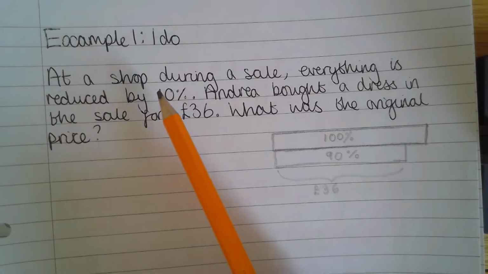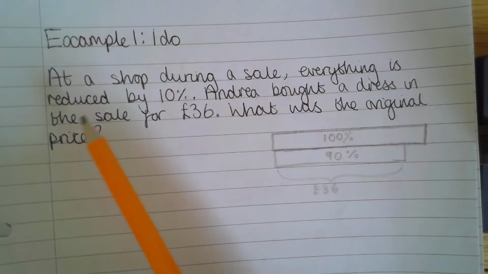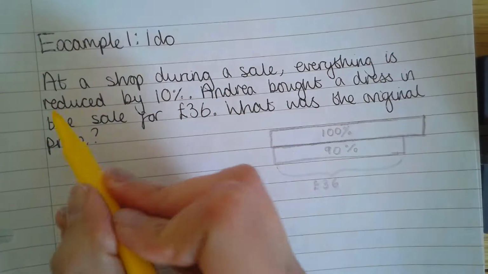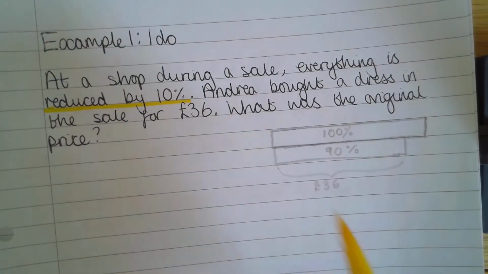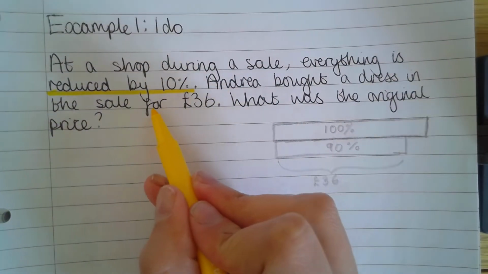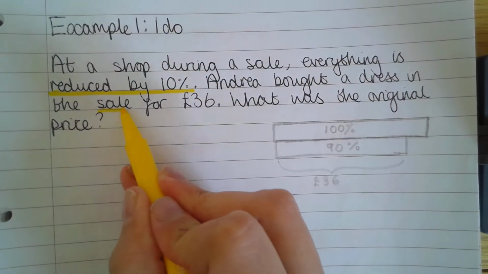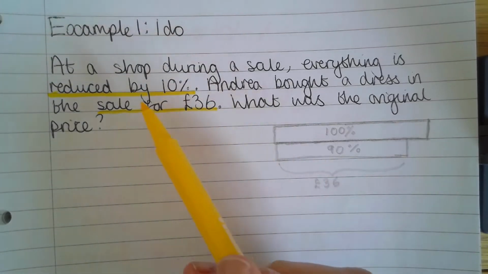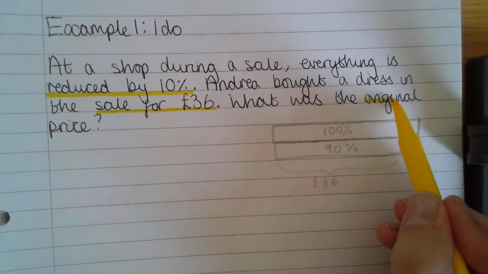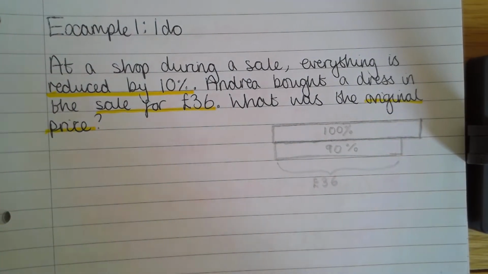At a shop during a sale, everything is reduced by 10%. So I'm going to highlight that it's been reduced by 10%. Andrea bought a dress in the sale for £36. I'm going to put sale for £36 because I know this is the reduced price. What was the original price? So we want to find the original price.